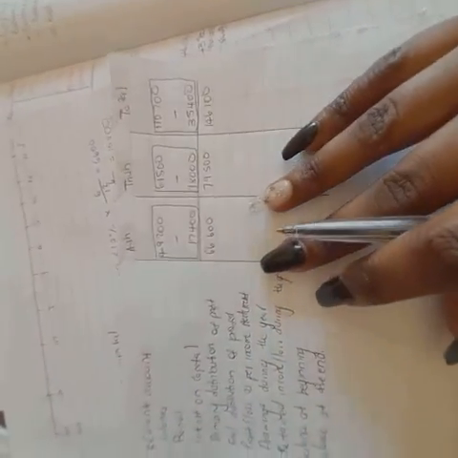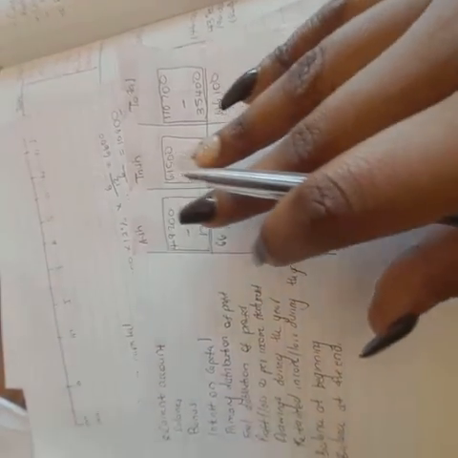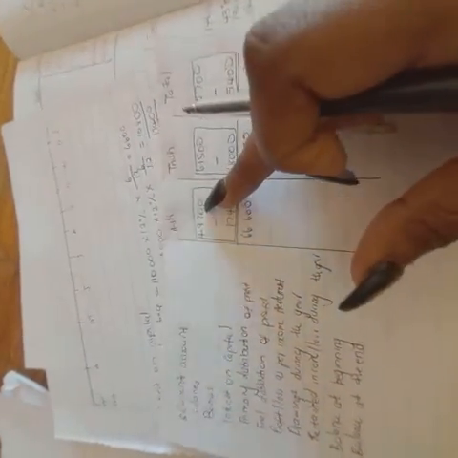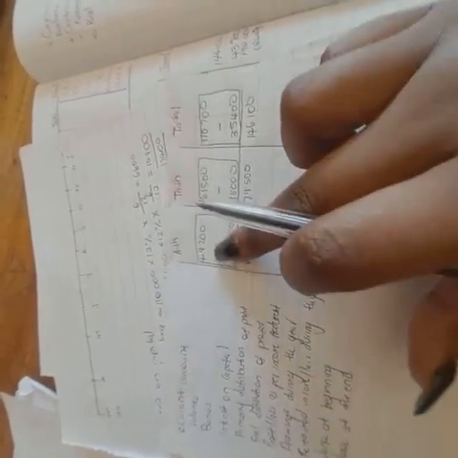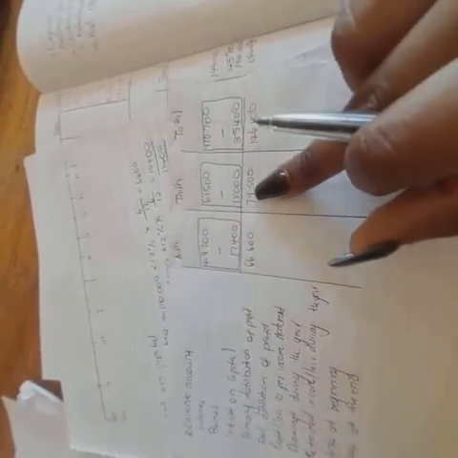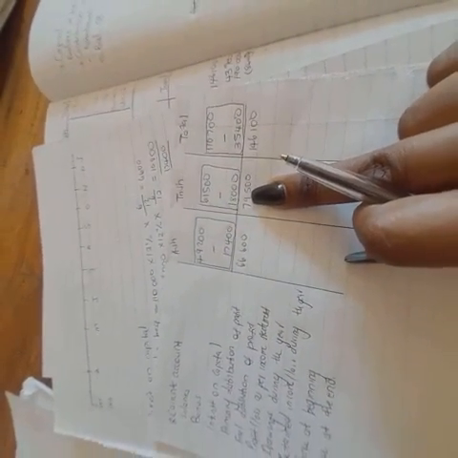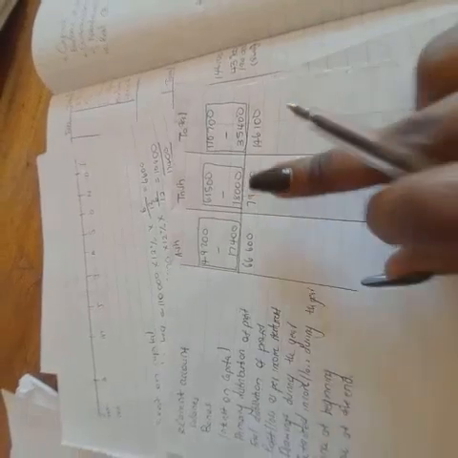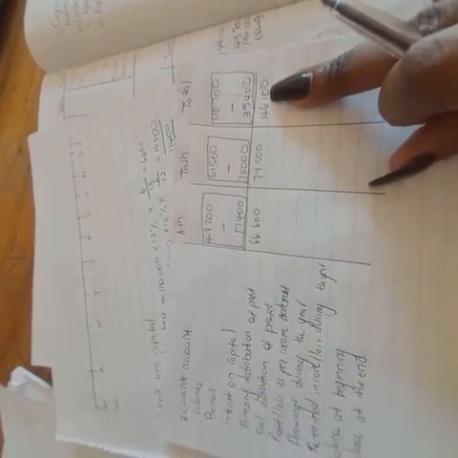So now for you to get your primary distribution of profit, like I said, you add your salary plus bonus plus interest on capital. And when I added these two numbers, I got 66,600, right? And then also for these two, since we do not have a bonus, this will give you 79,500, right? And then same as this one, you add these two numbers to get your total, right?